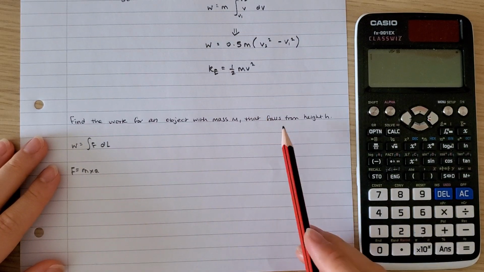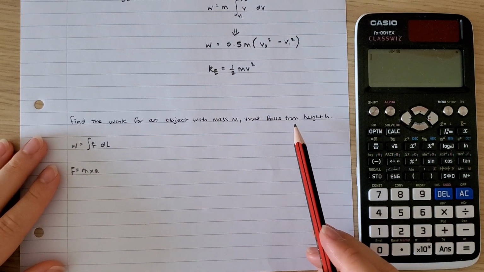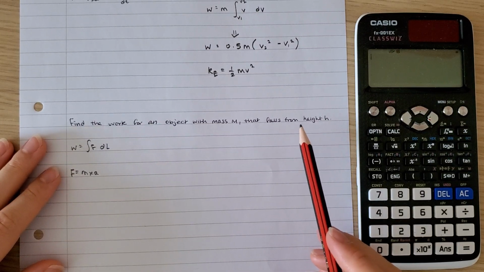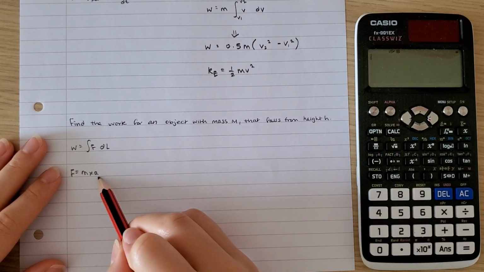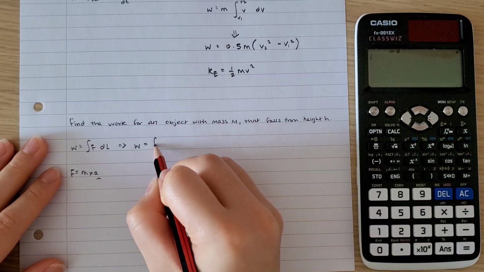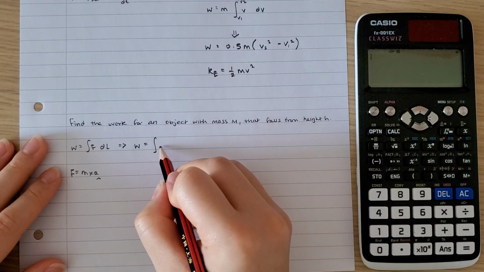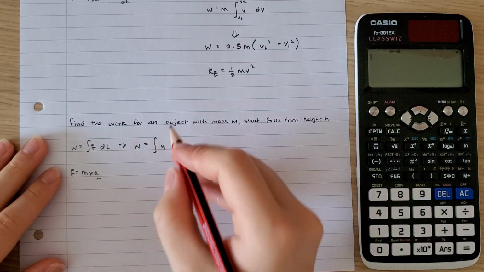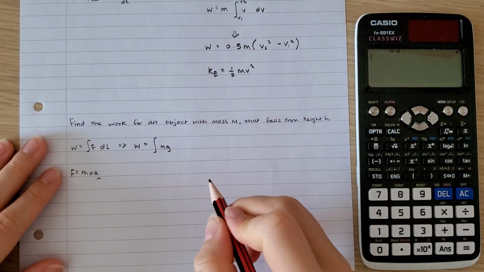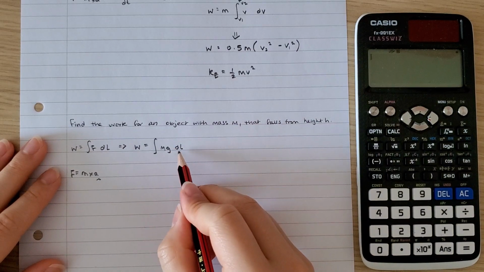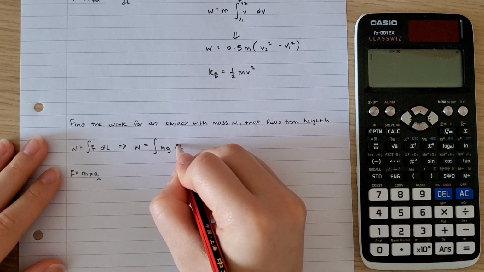So because we're dealing with falling, we've got to take into account gravity, which is gravitational acceleration, which is what we're going to use instead of a. So if we continue, work equals the integral of mass, and instead of a we're going to put g for gravitational acceleration, and of course we have the differential with respect to displacement like we had before.